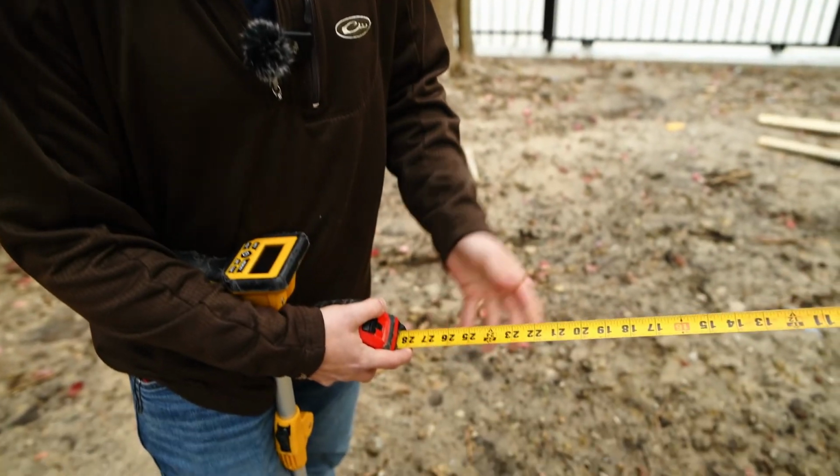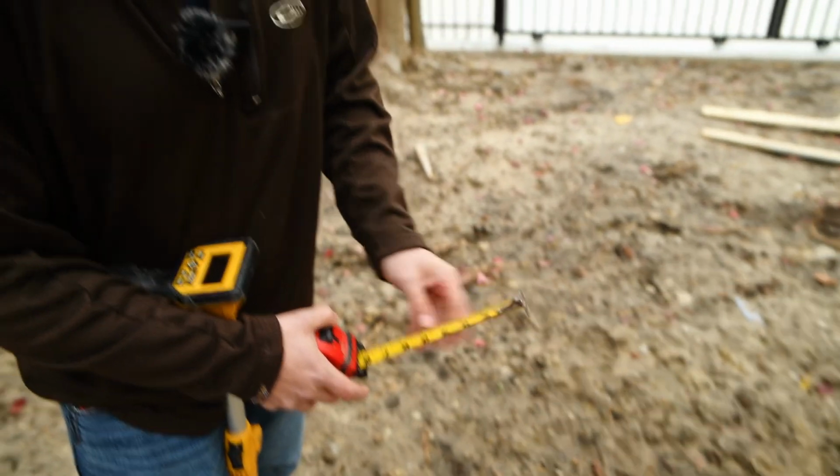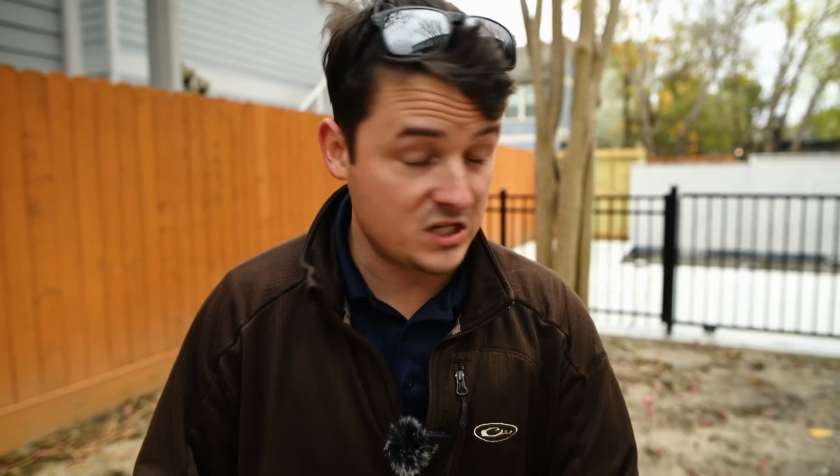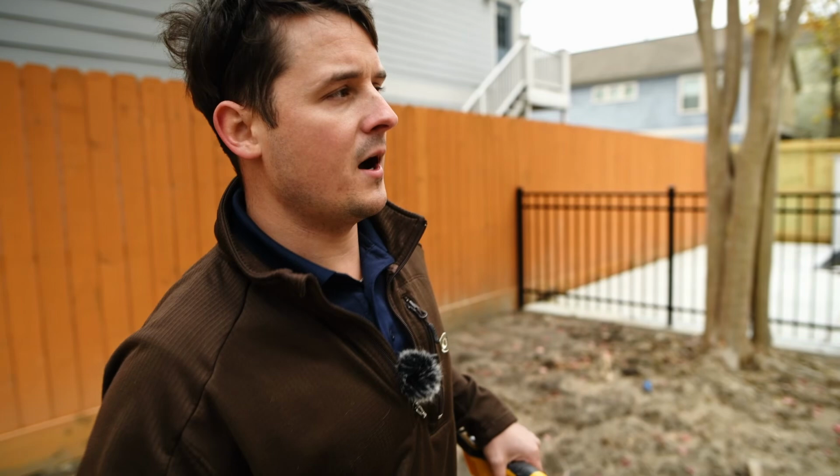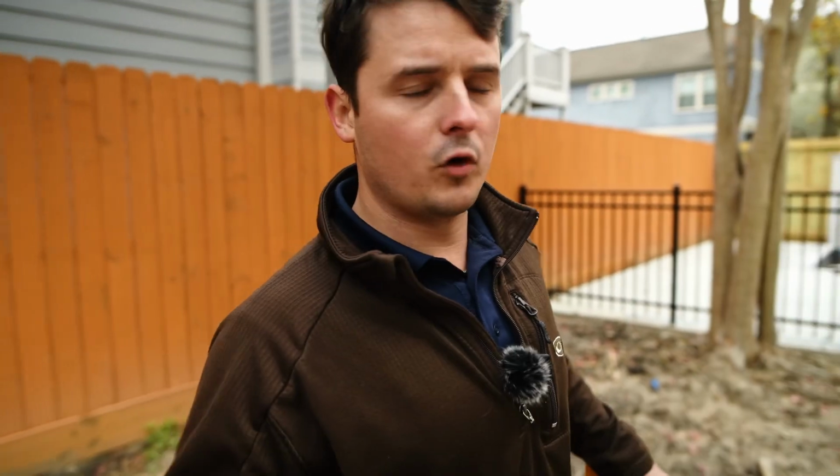I'm going to take length times width and measure it out. I already have that dimension, and I can show you once we get to the office. So that's pretty much it for this scope of work. There are a couple other things we're going to do on this job, but you get the overall idea.